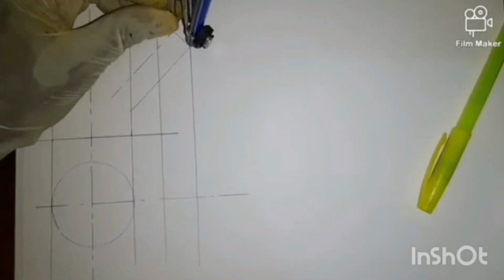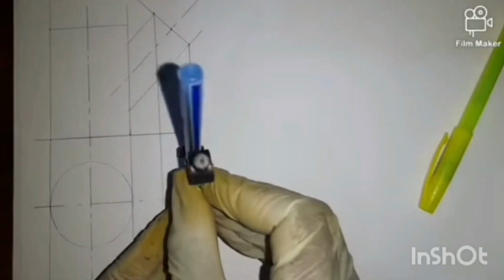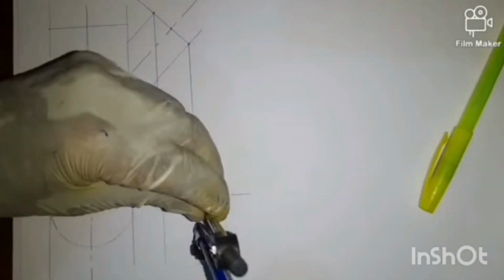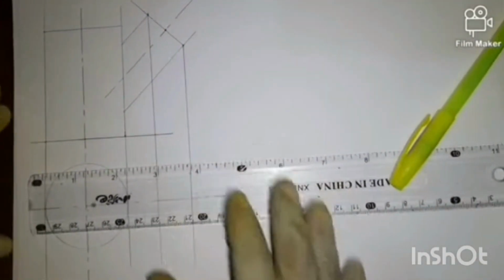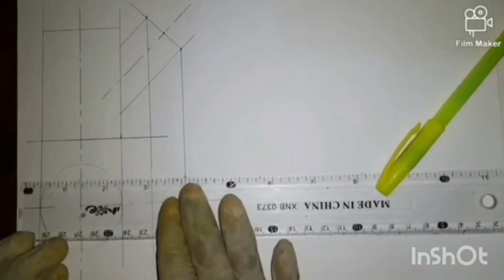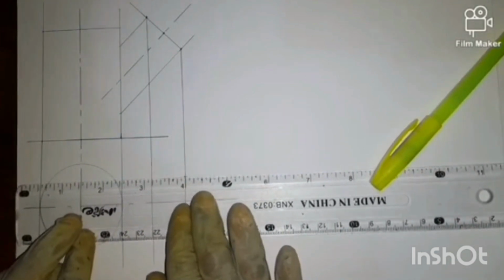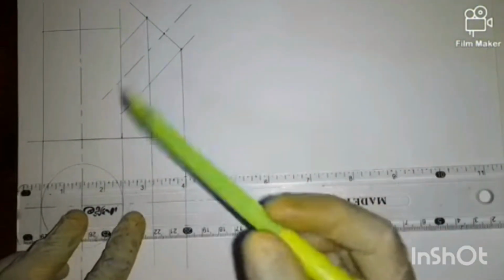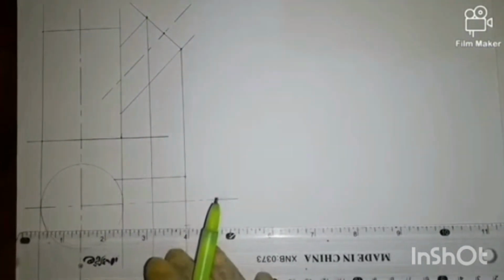We transfer this diameter here. We mark that and we mark that. Once we have marked, we can project this line. Project this line. Then we also project this other one.